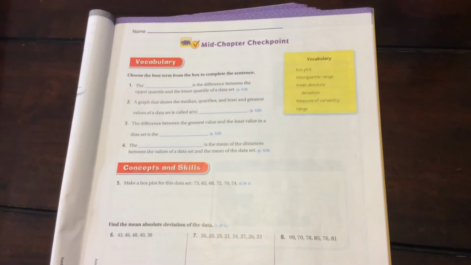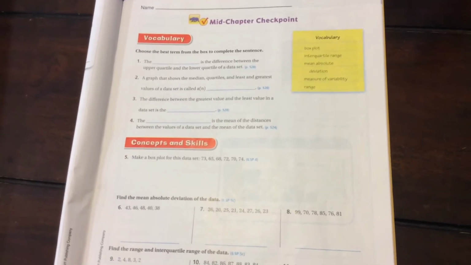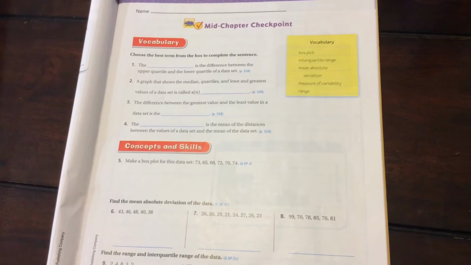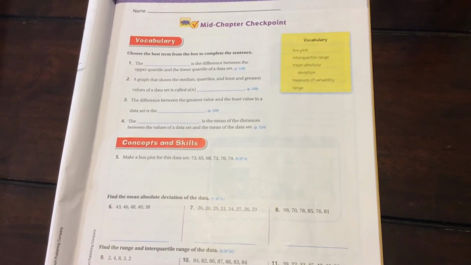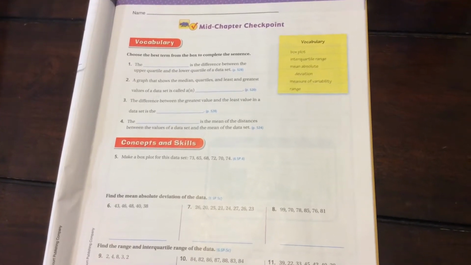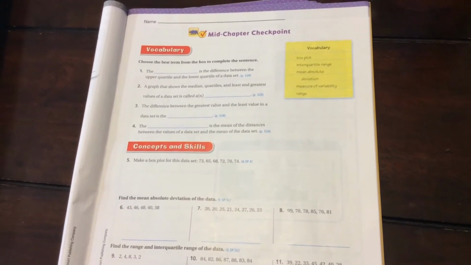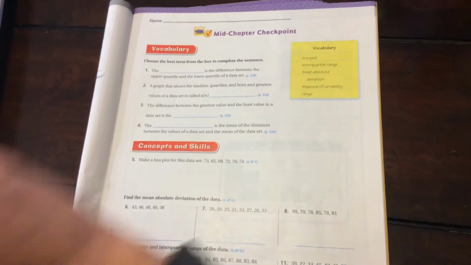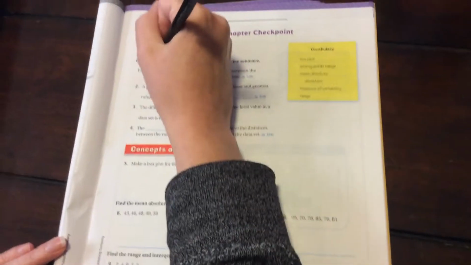This is chapter 13 of Go Math, mid-chapter checkpoint. Vocabulary: choose the best term from the box to complete the sentence. Number 1, the blank is the difference between the upper quartile and the lower quartile of a data set. So that's the interquartile range.